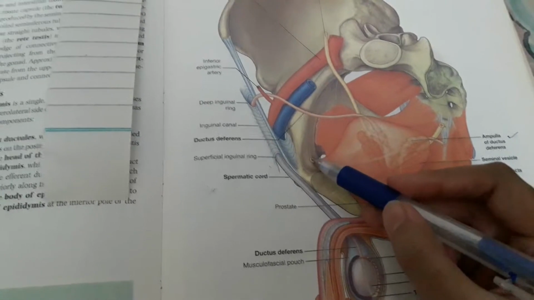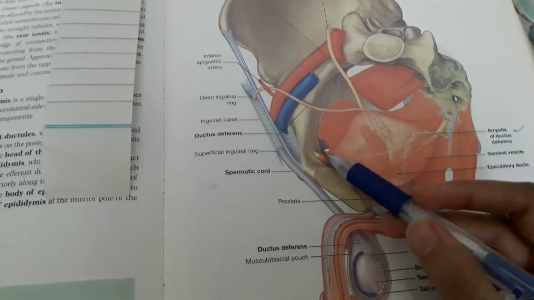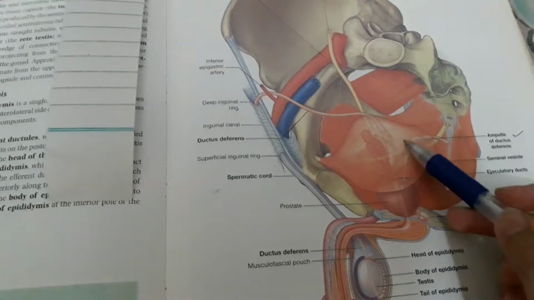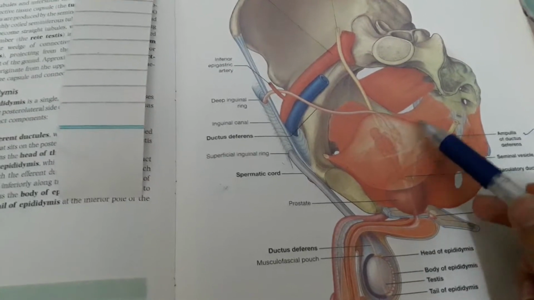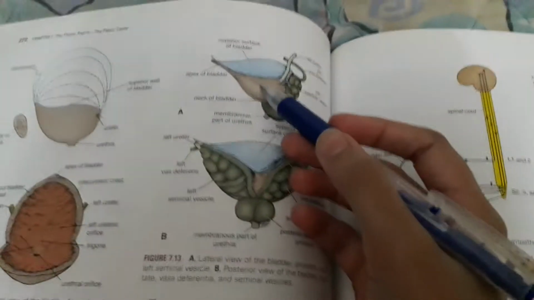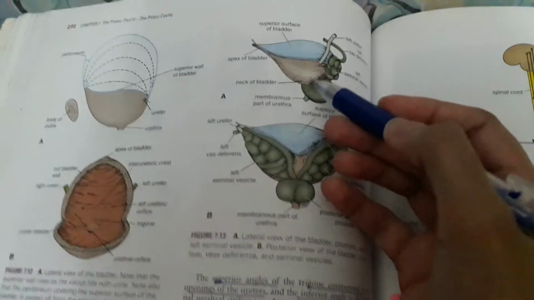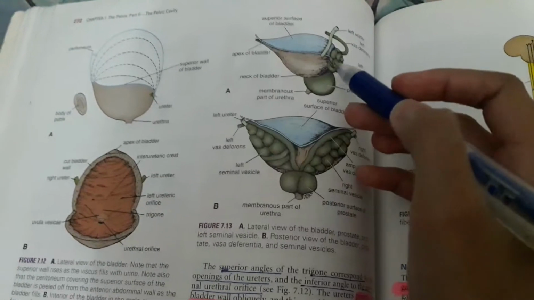Okay, so let's talk about the apex. The apex is connected to the umbilicus by means of the median umbilical ligament. Then it is lying just behind the pubis. If you talk about the base or the posterior surface, it is easier to understand from another diagram. Here you can see the same bladder, but without the pelvic cavity. It is actually isolated. So you can see that this is the same bladder which we saw over there.